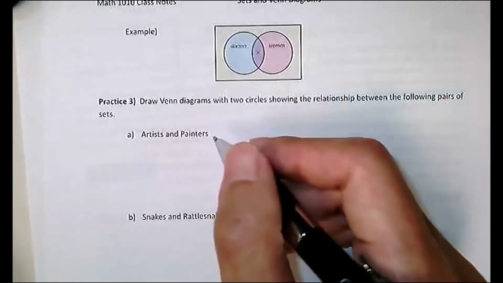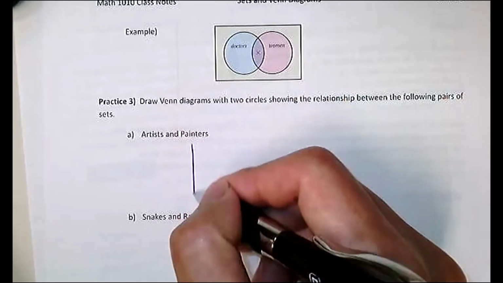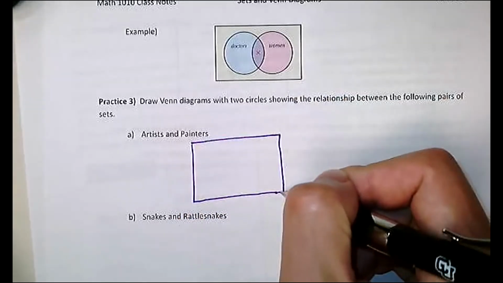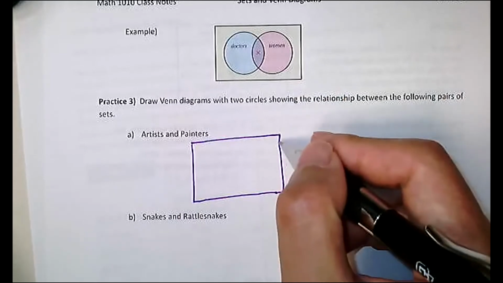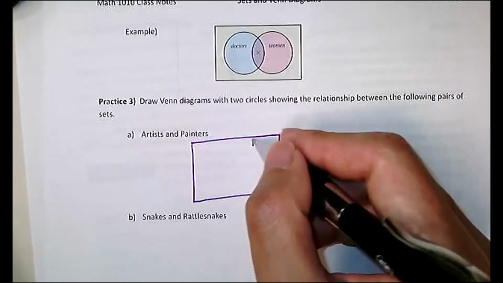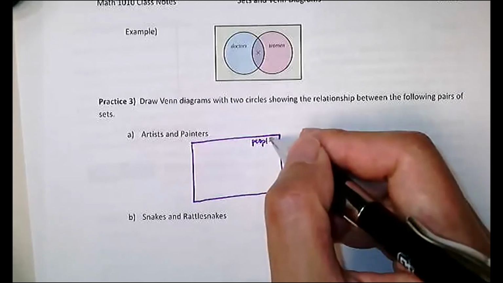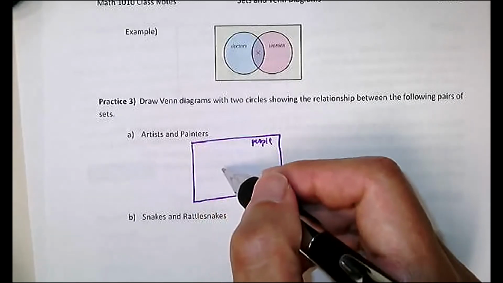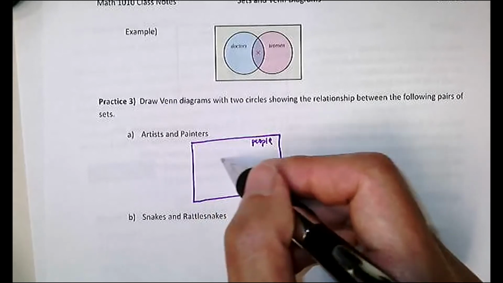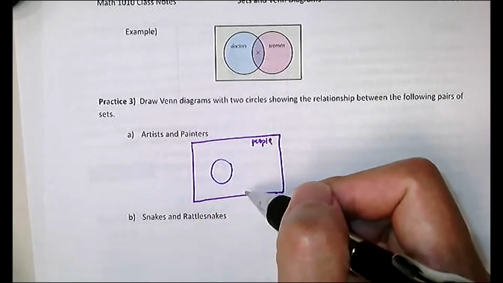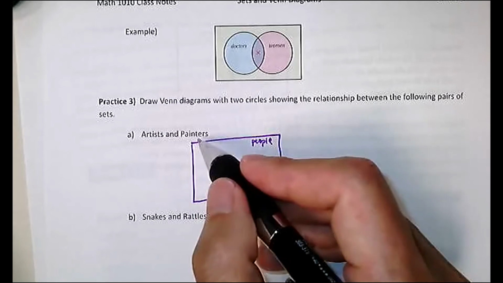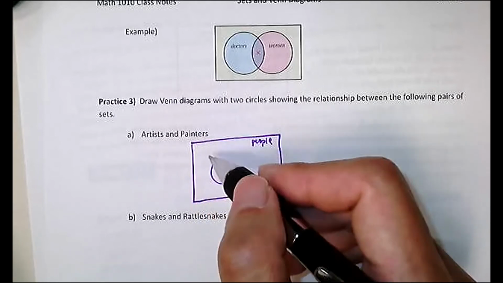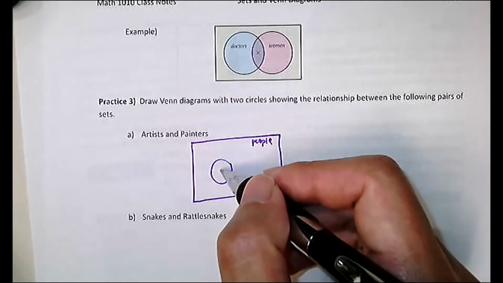So in this case, I would just draw a big rectangle. This means all people, okay? Only a small proportion of people are artists. So we draw a circle. And only an even smaller proportion of the artists are painters.